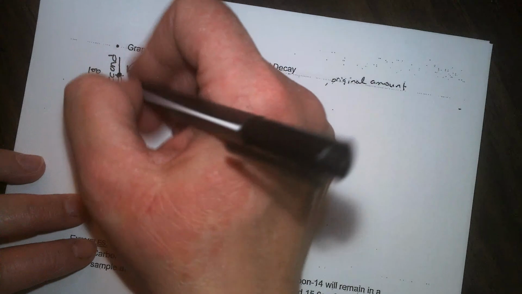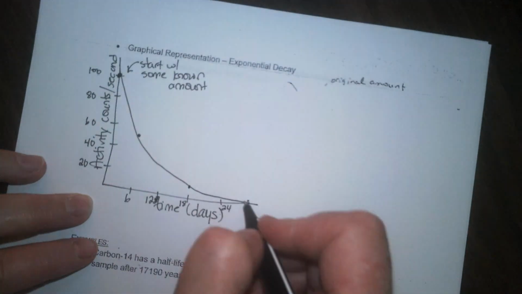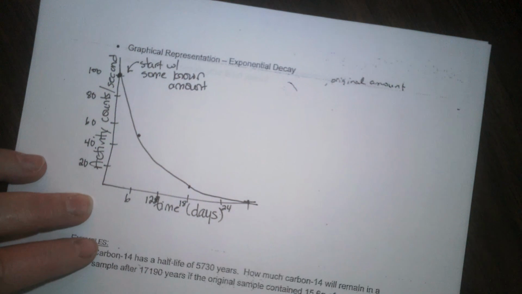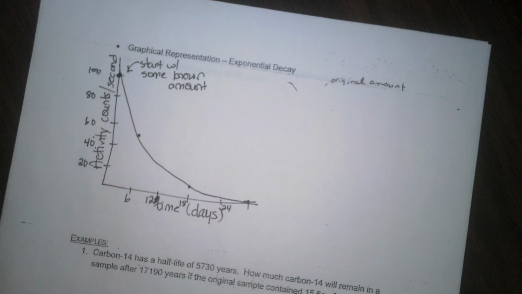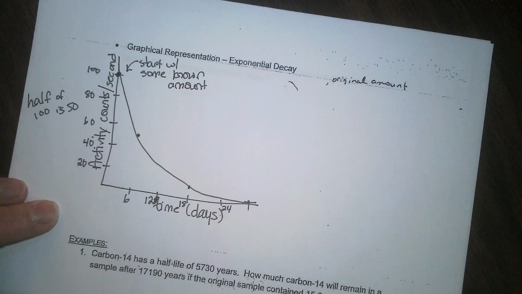And so you see this, and we never actually do touch the x-axis. Okay? So when I look, half of 100 is 50.